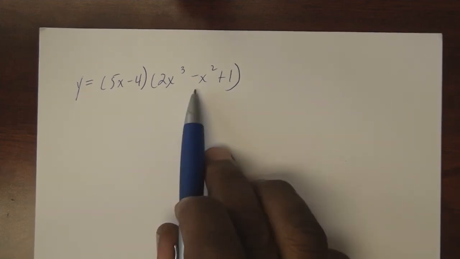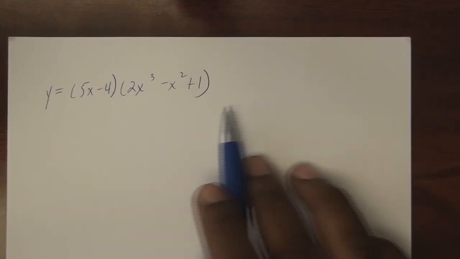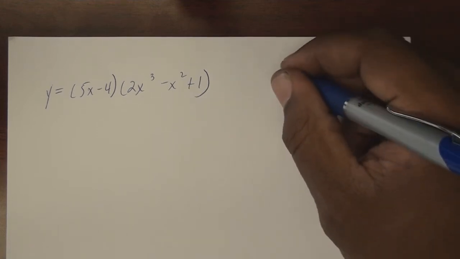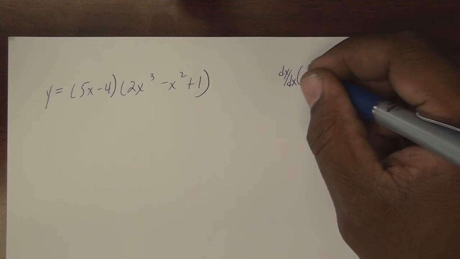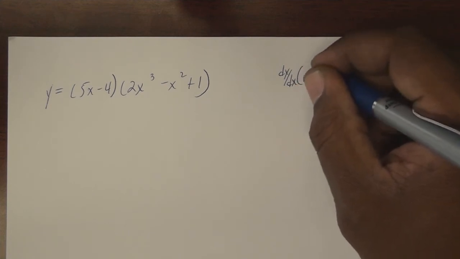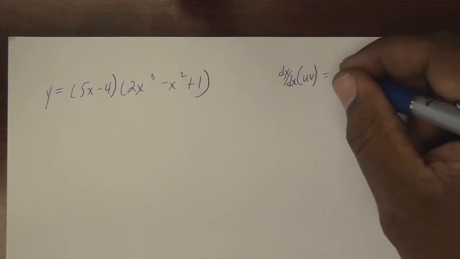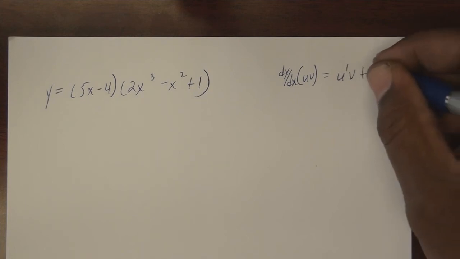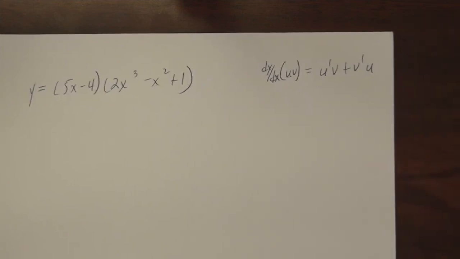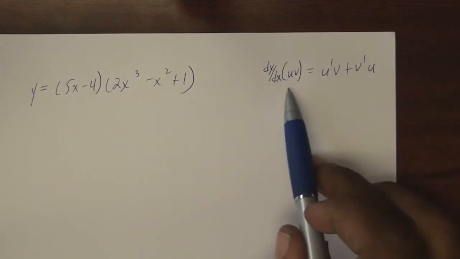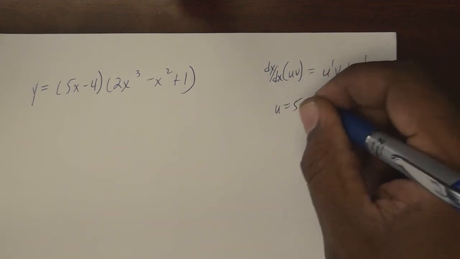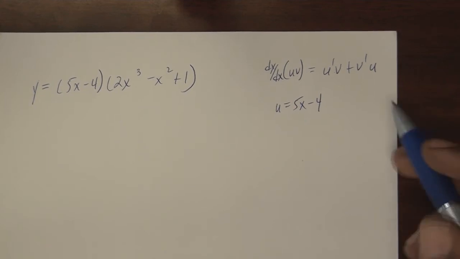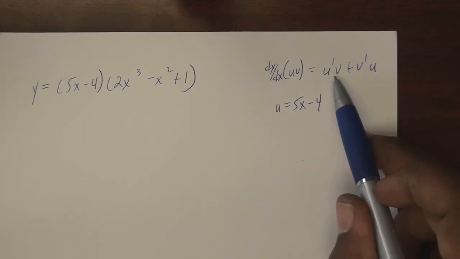Notice that we're finding the derivative of a product, so we'll use the product rule for derivatives, which states that the derivative of y with respect to x for any product u times v, that's equal to u prime v plus v prime u. So we'll set our first factor as u. So u is equal to 5x minus 4. Notice in the formula we also need u prime.